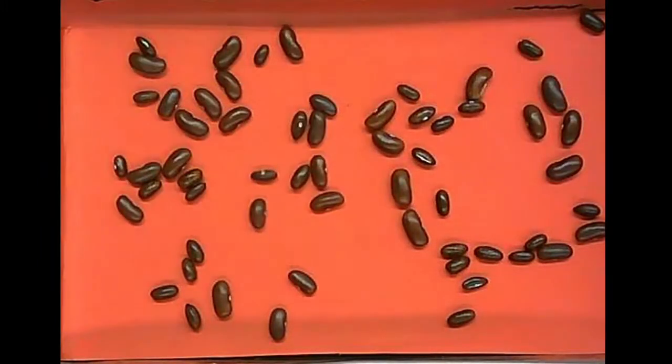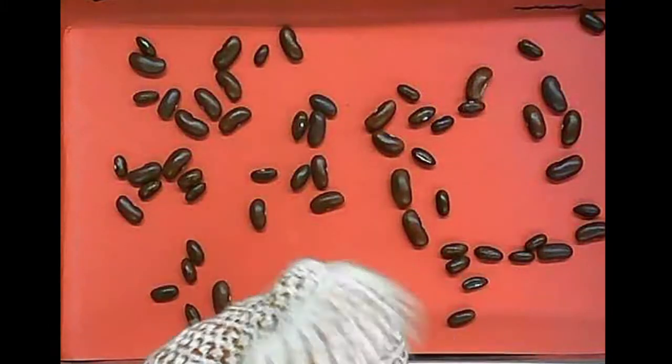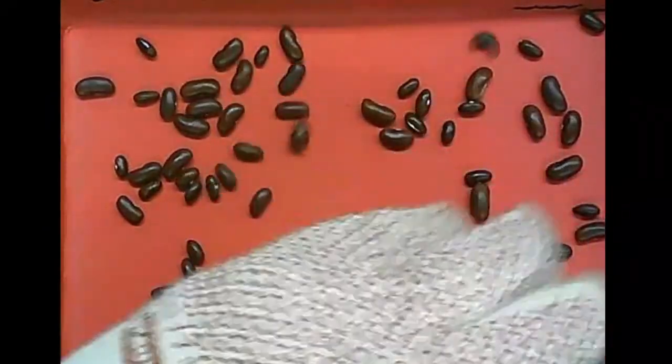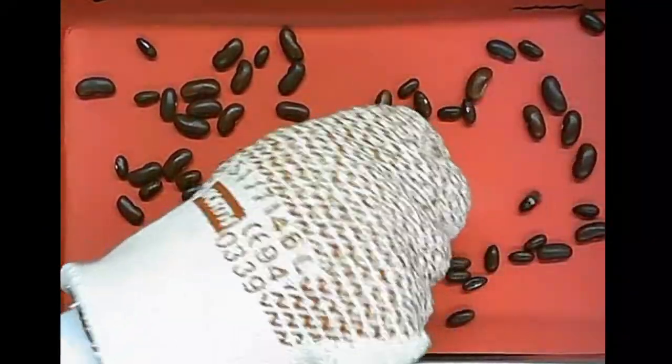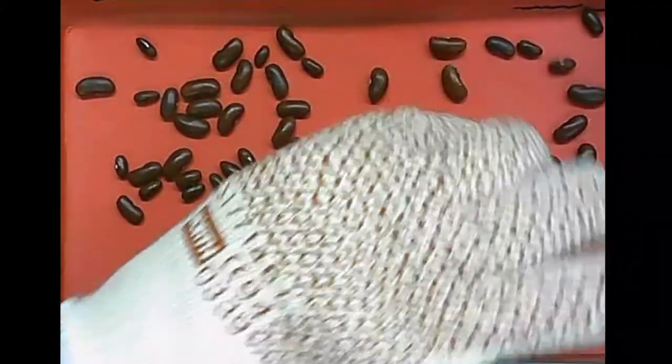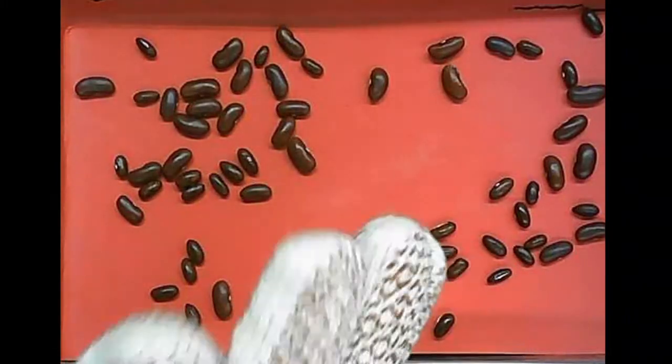And now for the glove. 10 seconds. Ready, set, go. Oh, these are slippery buggers. Oh, come on. Oh, for goodness sakes. Oh, I didn't get any. 0. 0 with the glove.